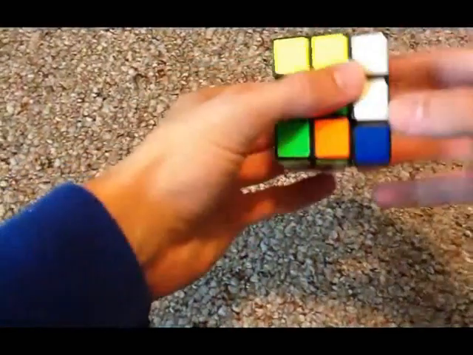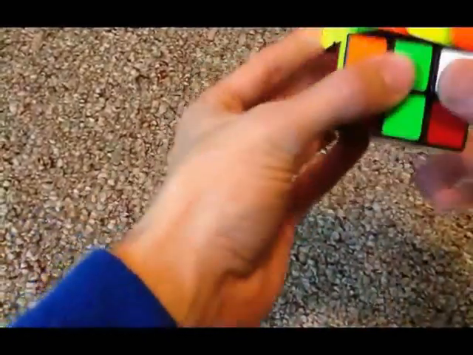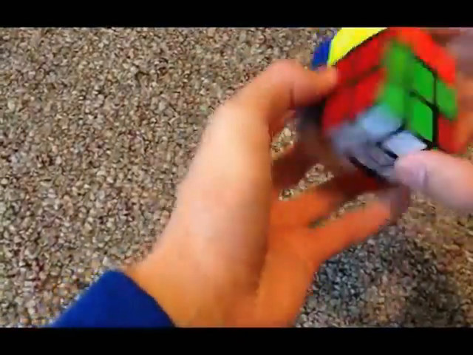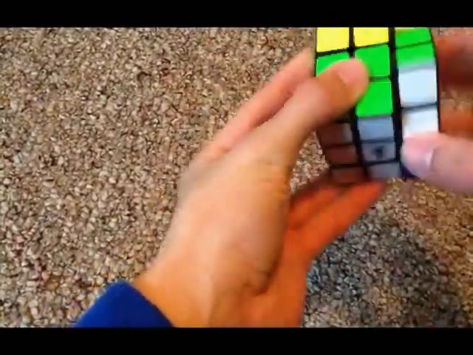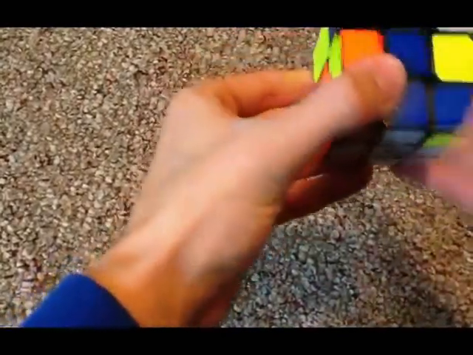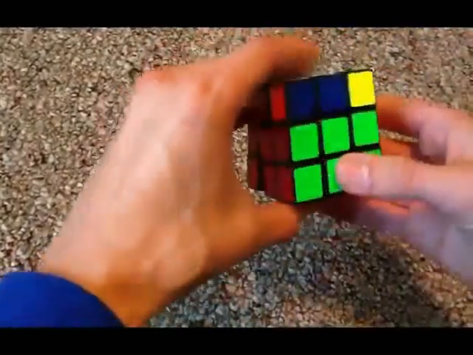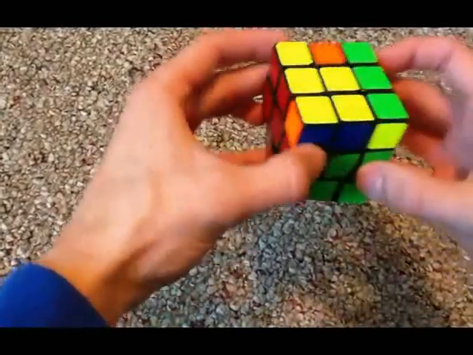Hopefully by this point, I'm assuming that if you're watching this, you probably already know how to do the first 2 layers. Preferably, if you're really wanting to solve it fast, you probably should learn the F2L method. If you haven't learned the F2L method, you should probably learn that first. F2L is the first 2 layers, which I'm doing now. And you should be able to get this far. If you can get the first 2 layers done, then you can learn these next 5 algorithms.